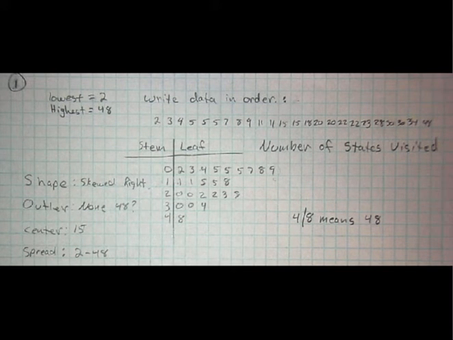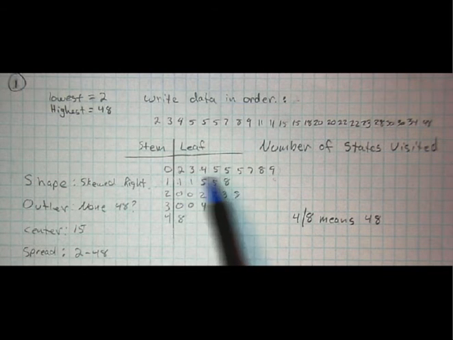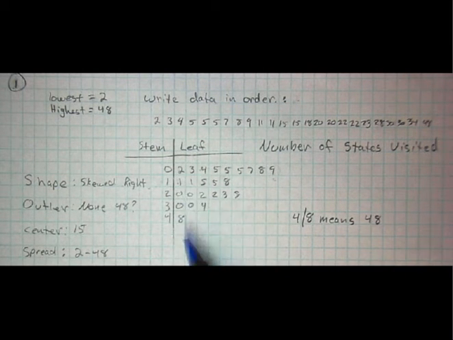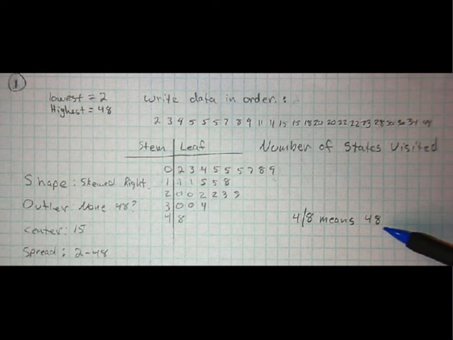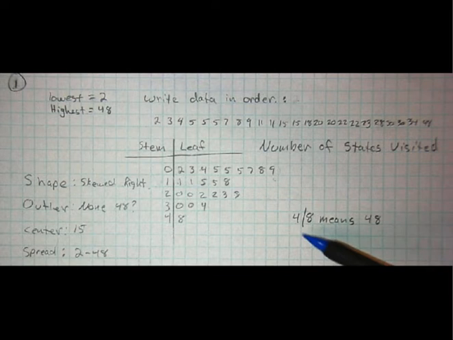And that's why it's nice to use graph paper when you're doing stem and leaves, or you should be careful that when you write them, you line them up in columns so that they're one right above the other one. With any display that we do, you should always have a title, in this case, number of states visited, and you should also have a key whenever you do a stem plot. In this case, 4-8 means 48.